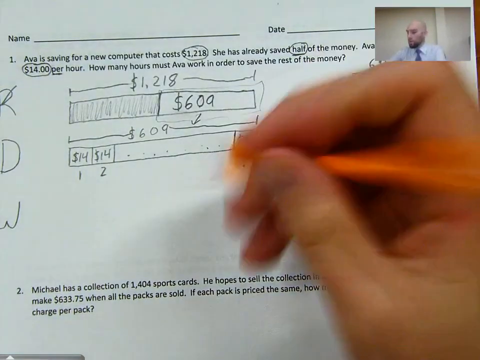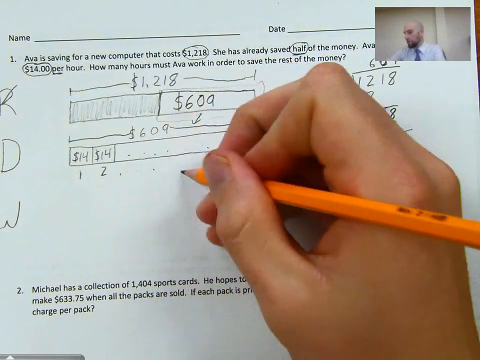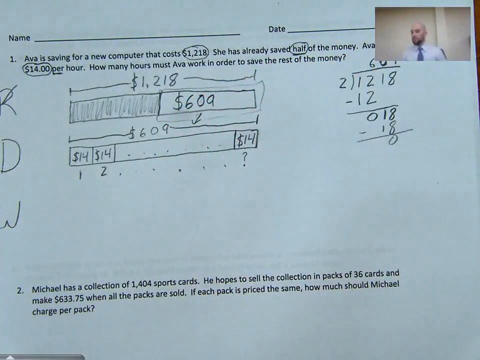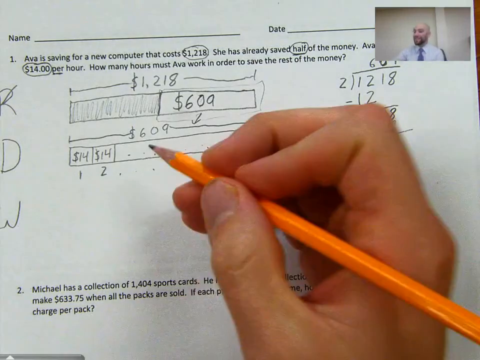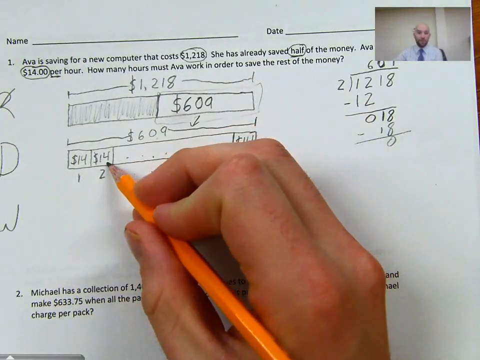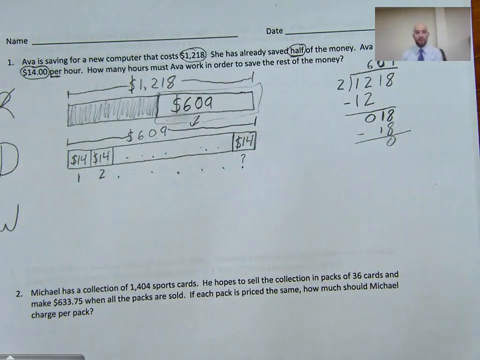So we're going to do 14 times what equals 609. And since we're trying to find out times what, we need the inverse of multiplication, which is division. We're going to divide 609 by $14, and we'll find out how many hours need to be worked.